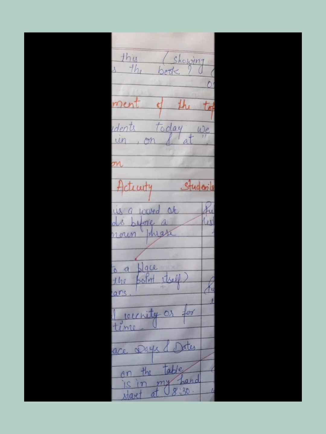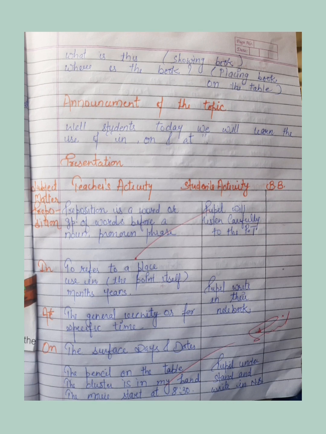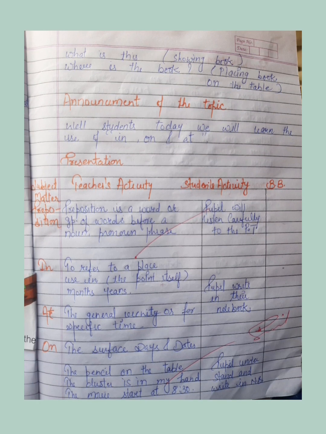And then, what is this? Showing a book. Student activity: This is a book. Where is the book? Placing the book on the table. This is a problematic question.